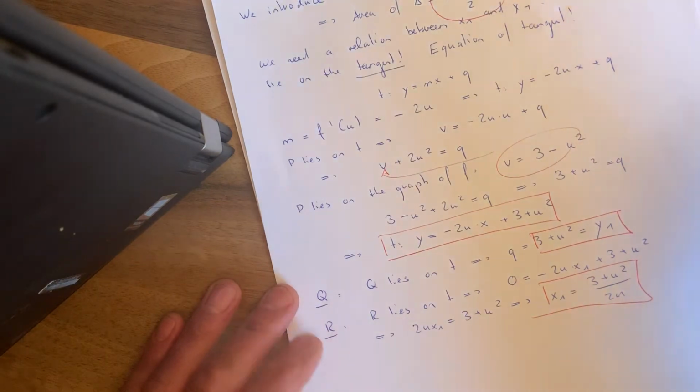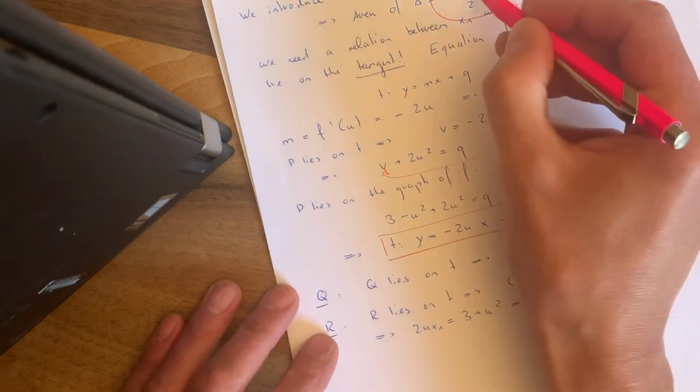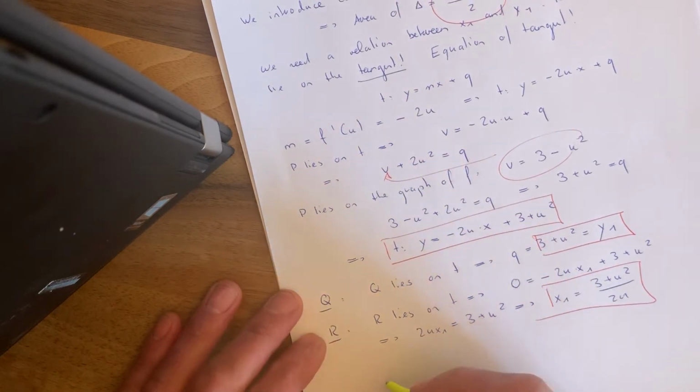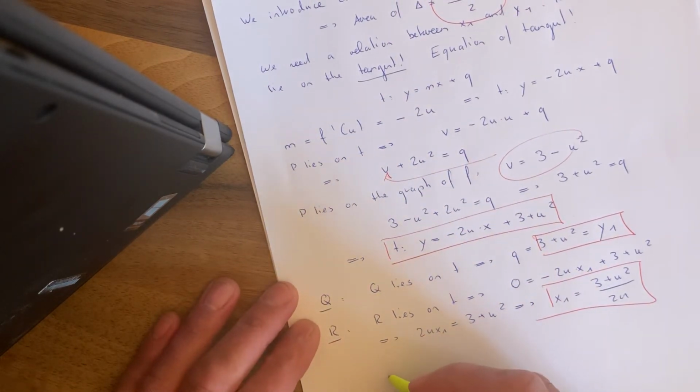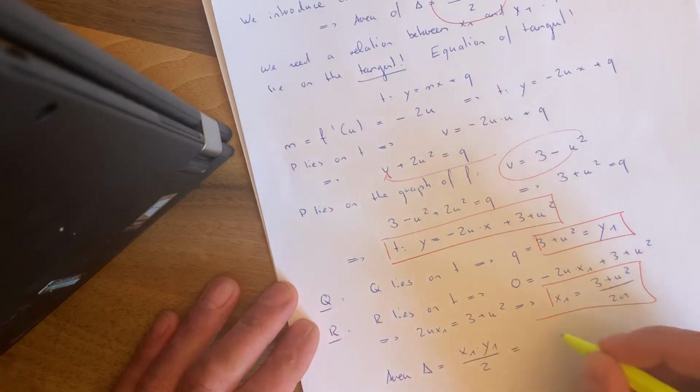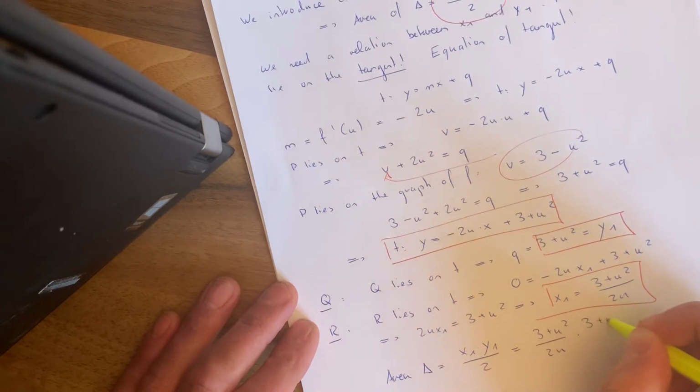So we are done. We can take this and plug it into the area formula, and we will get a formula containing just one single unknown, namely u. So the area of the triangle is given by, this was our original formula, and now plugging in the things we've found, like this.